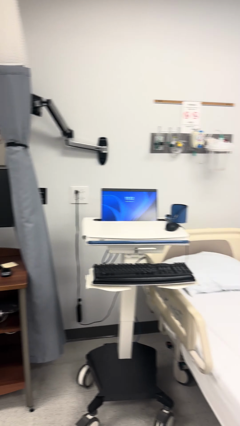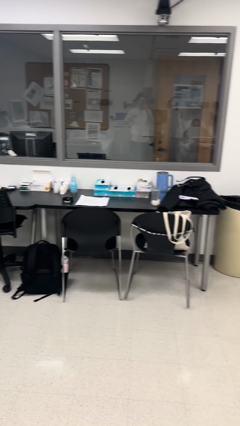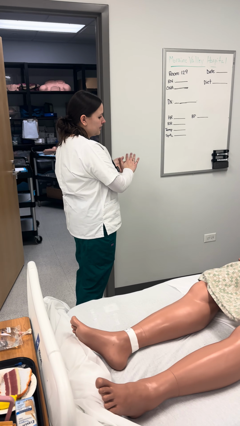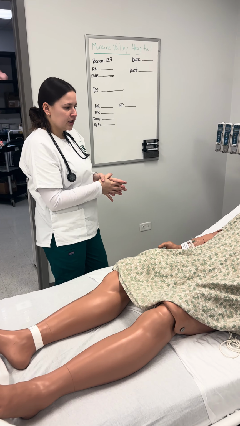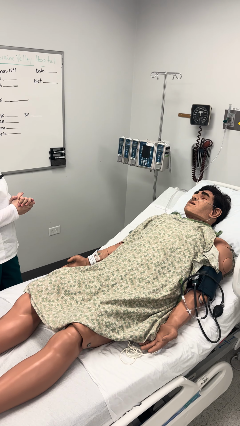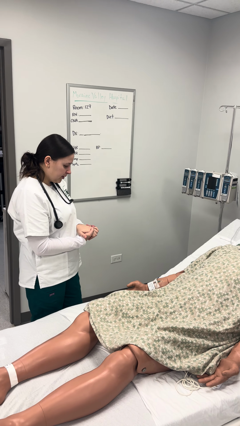This is the room. Okay. Alright, so I'm gonna knock and then wash my hands. My name's Mariola. I'm gonna be your nurse today. I'm here to do a physical exam on you. Is that okay? Alright, and can you give me your name and your date of birth?